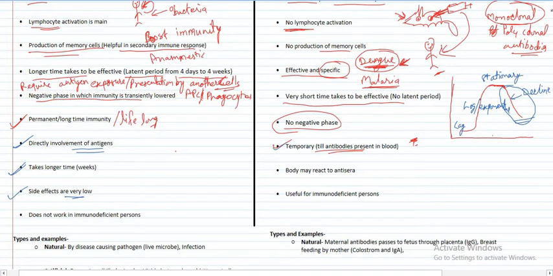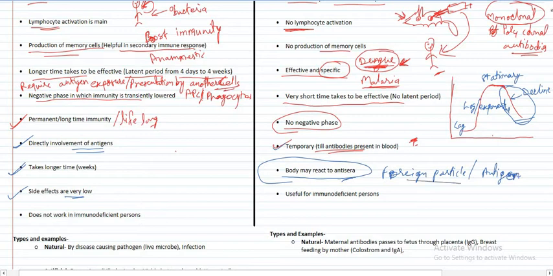The reason behind this is that the body may react to anti-sera in passive immunity, because the body knows that anti-sera is not my own particle, and this is a foreign particle. So they think that these are foreign particles or antigens, and we have to fight against them. So that's why side effects can usually be seen in passive immunity.